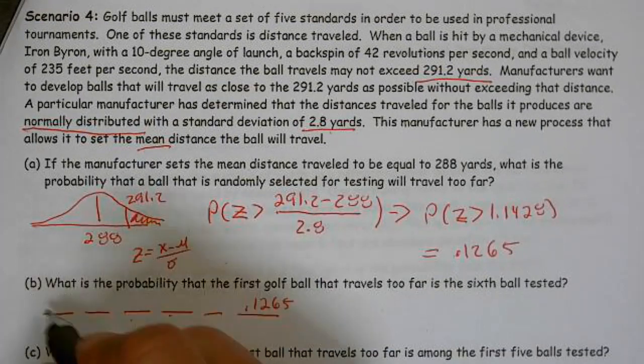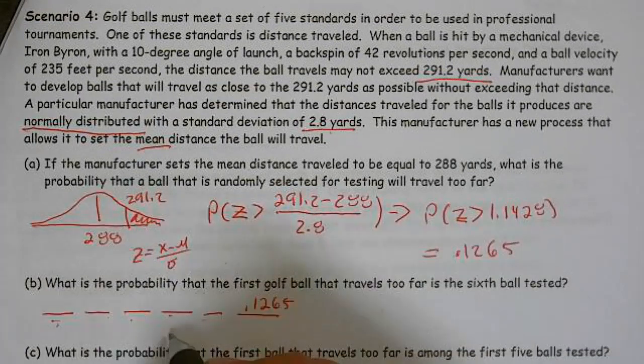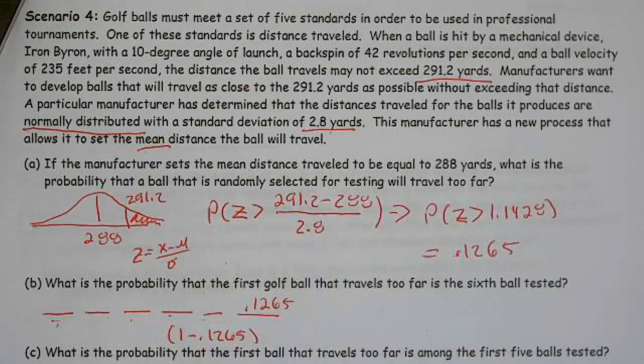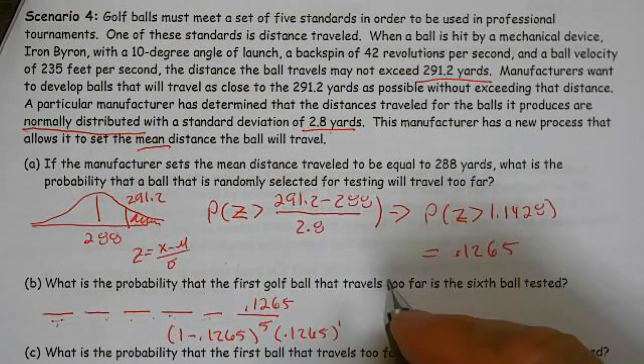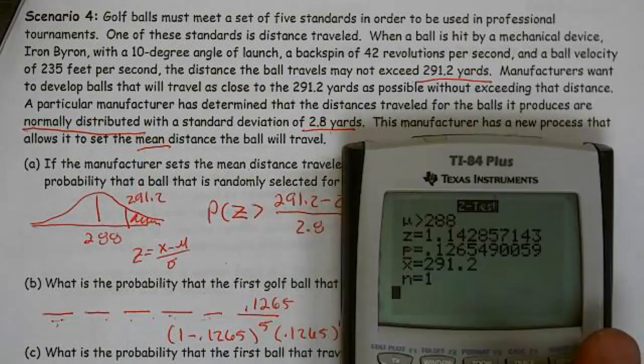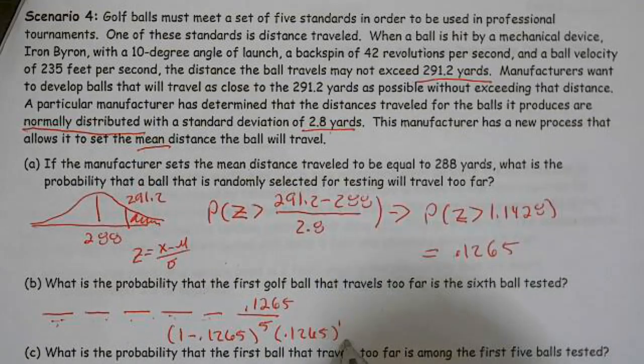And so how am I going to do that? Well, those are going to be equal to 1 minus the 0.1265. And I can raise that to the 1, 2, 3, 4, 5th power. And this is going to be 0.1265 to the 1st power, because this is a geometric, and it's going to be a geometric PDF. So on the calculator, that's the way I'm going to work this. And by the way, this will qualify for my work shown.